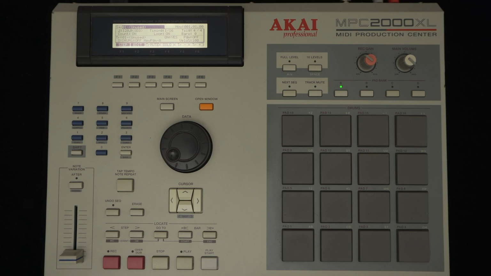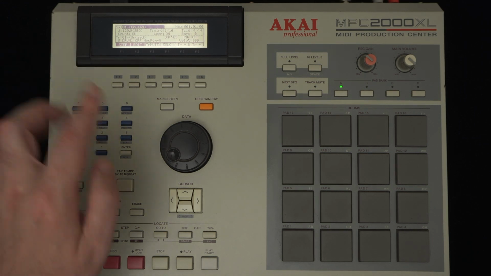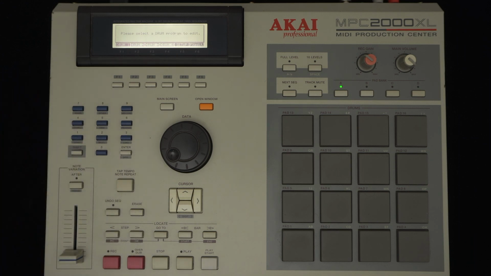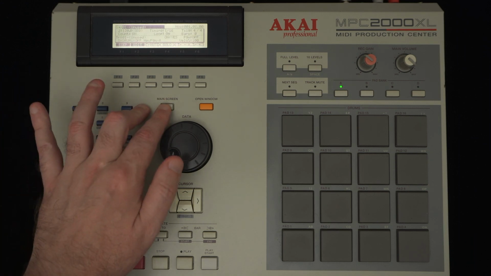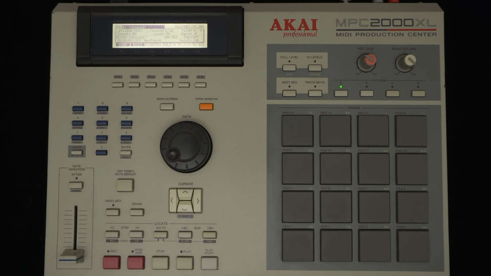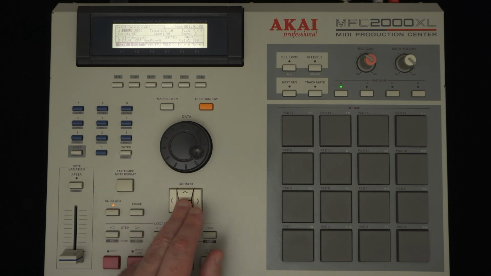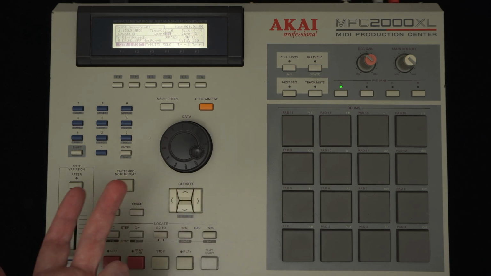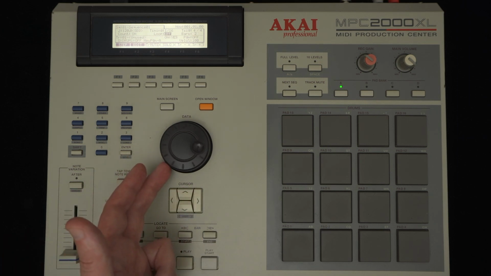Normally when you power on your MPC2000, you'll be presented with this screen here, which is the main screen. If you end up somewhere else by mistake, you just hit the main screen button and it returns you to the main screen. The main screen that we're looking at here is actually a page of the internal sequencer on board the MPC2000. I can use these cursor buttons to navigate up, down, right, left, and if I find a value I can change it with the data wheel.